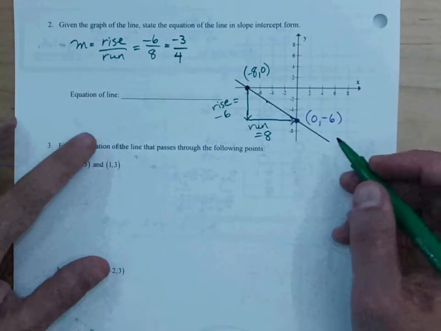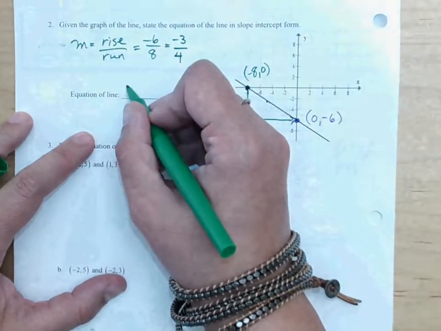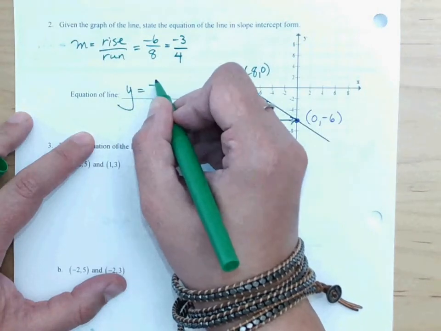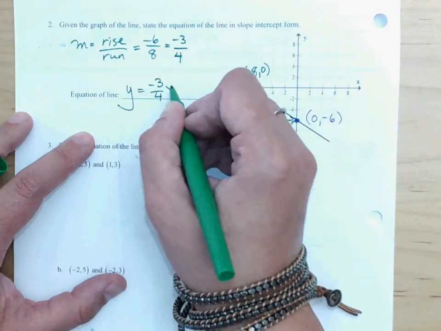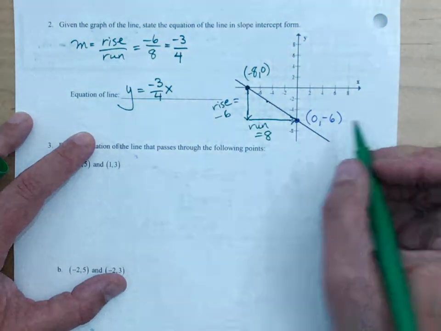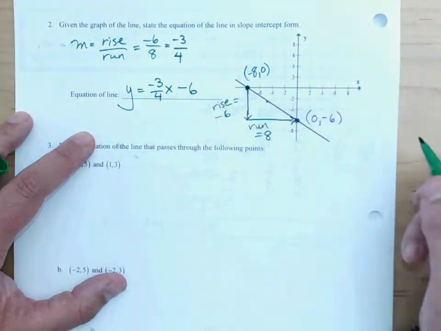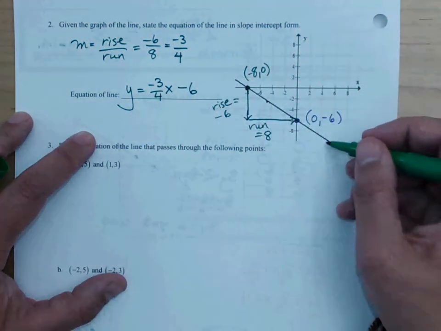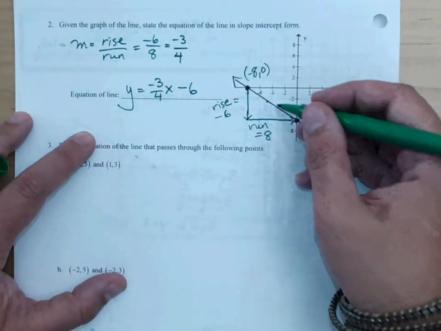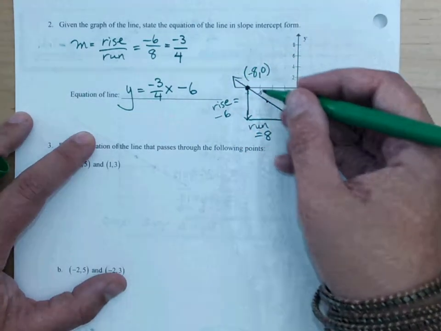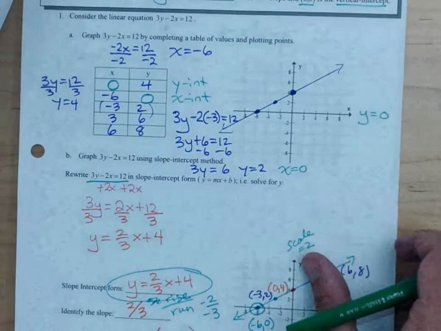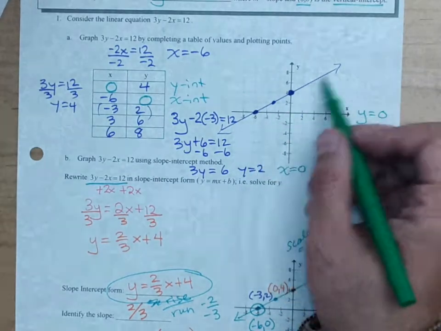Okay, so we put it together. The equation of the line, y equals negative 3/4 times x, because that's the slope times x, minus 6. All the time when your line is going down, it's decreasing from left to right, that's always going to have a negative slope. Whereas the previous example has a positive slope because the line is going up from left to right.